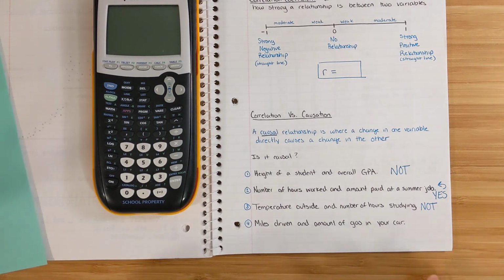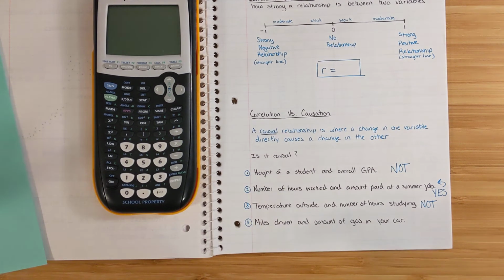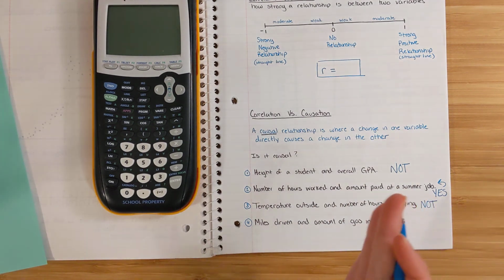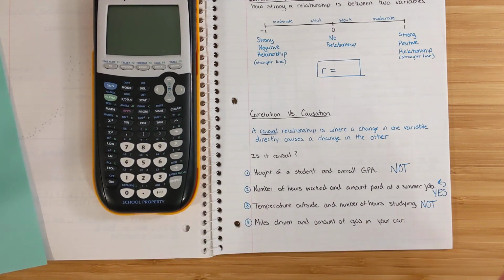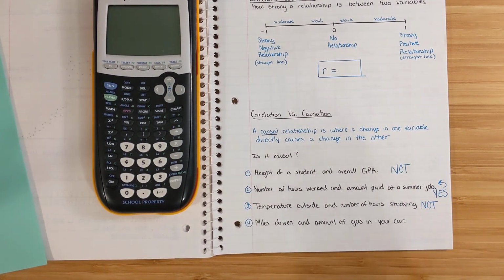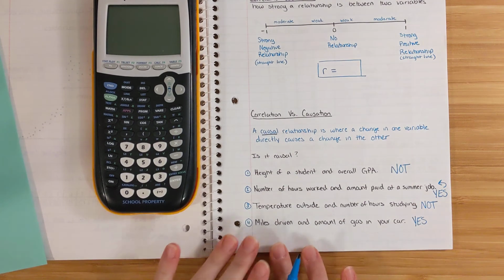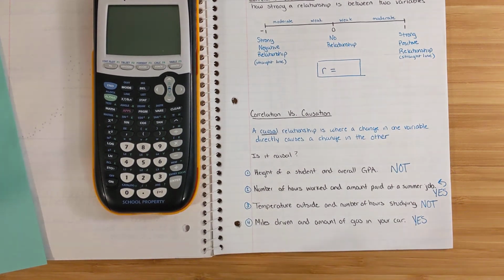And the last one that I have as an example, miles driven and the amount of gas in your car. So you guys might not be driving directly, but you should know from maybe long road trips with your family, the further you drive, the less gas that's left in your car. The more your car uses, so the less it has. So every extra mile you drive causes the amount of gas in your car to decrease. So yes, this would be considered a causal relationship. Not only a very strong negative relationship in terms of correlation, but we can actually go one step further and say that it is in the causal realm.